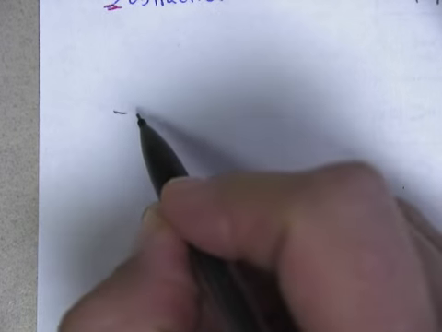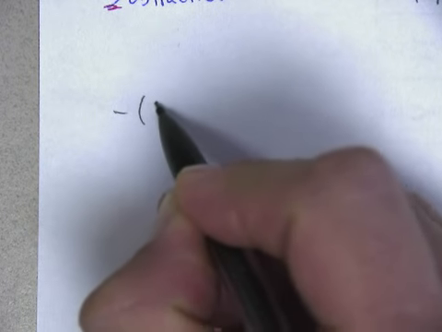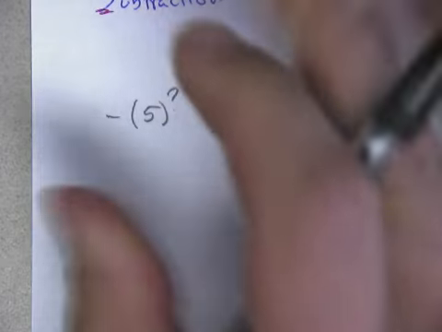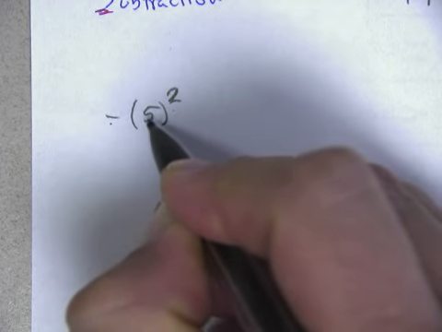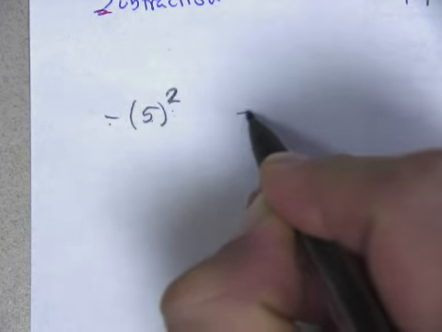Let's do another example. Let's do negative 5 squared. So negative 5 squared. Let's do negative 2.